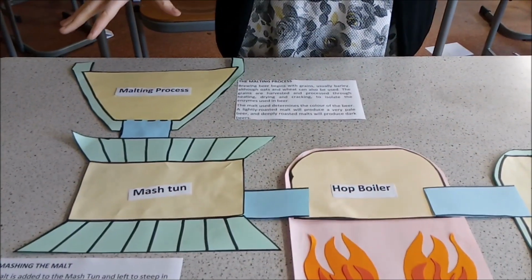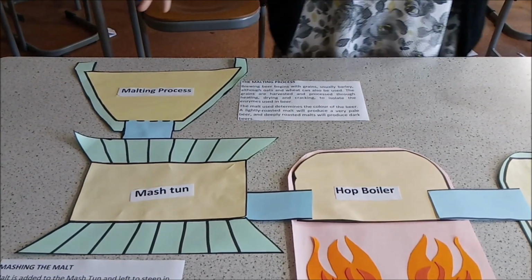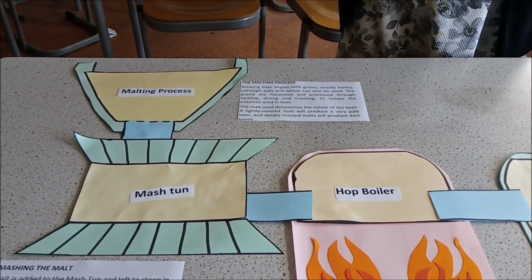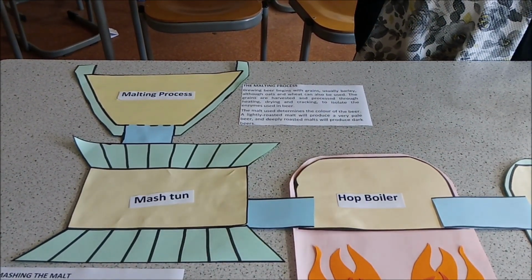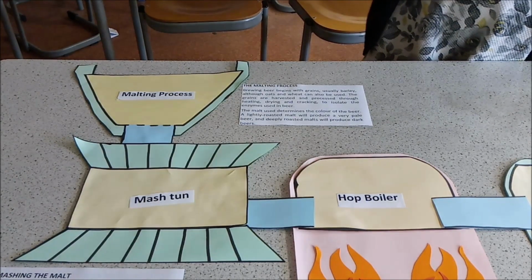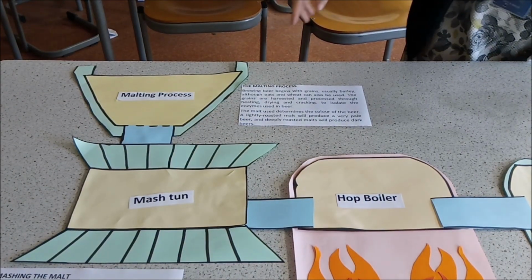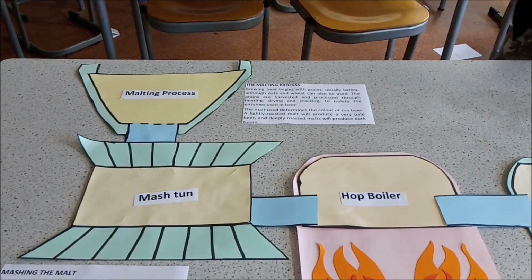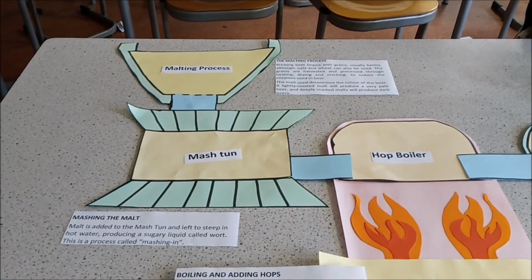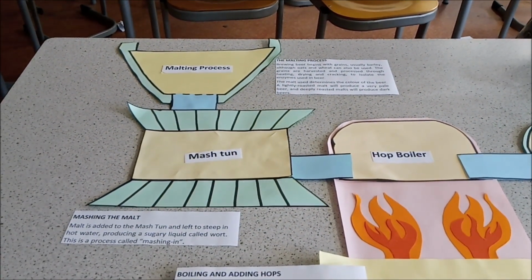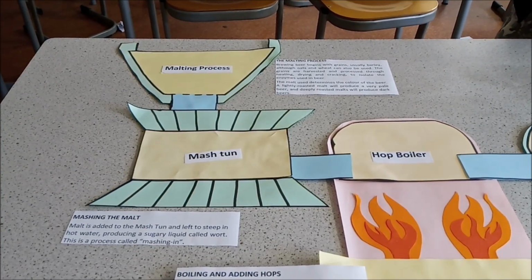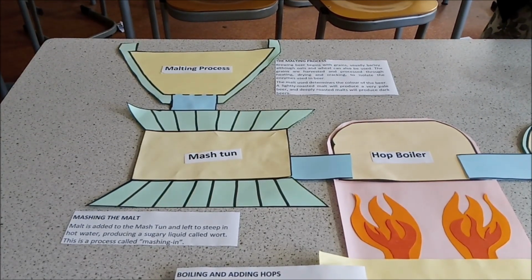We're looking at the malting process, and it starts with grains. So usually we use barley, oats or wheat, and what we do is we harvest these grains and we process them. When we process them, we heat them up, and what that does is it allows us to separate and isolate the enzymes that we're going to use in beer.